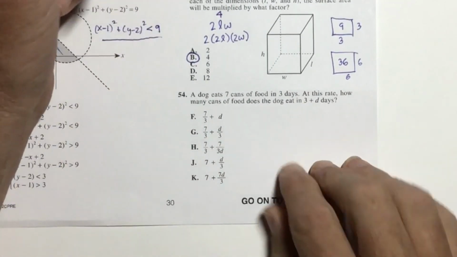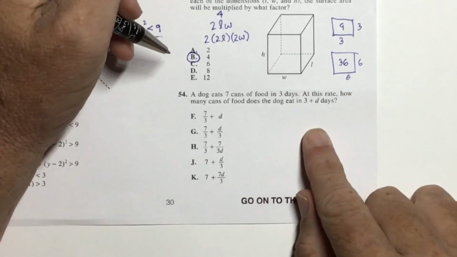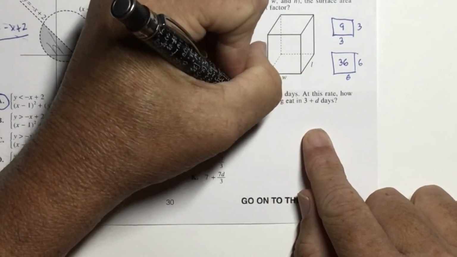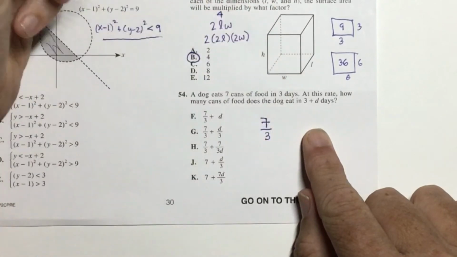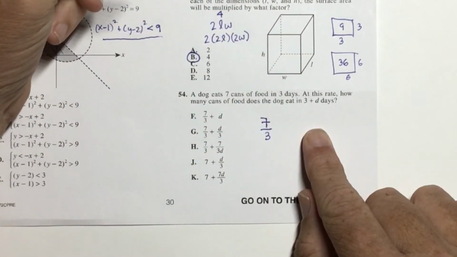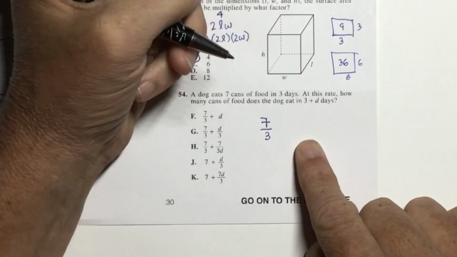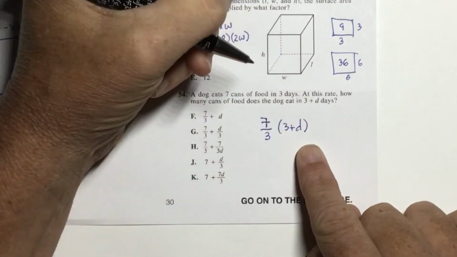54. A dog eats 7 cans of food in 3 days. At this rate, how many cans of food does the dog eat in 3 plus D days? So he eats 7 cans of food in 3 days. That means he eats 7/3 cans of food per day. So how many cans of food does he eat in 3 plus D days?